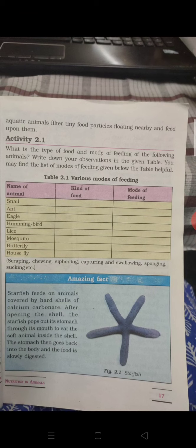In second column, you have to write the kind of food they take, and in third column you have to write the mode of feeding. How do they take that food? Like the snails, how do they take their food? Ants, eagle, hummingbird, lice, mosquitoes, butterfly, housefly.